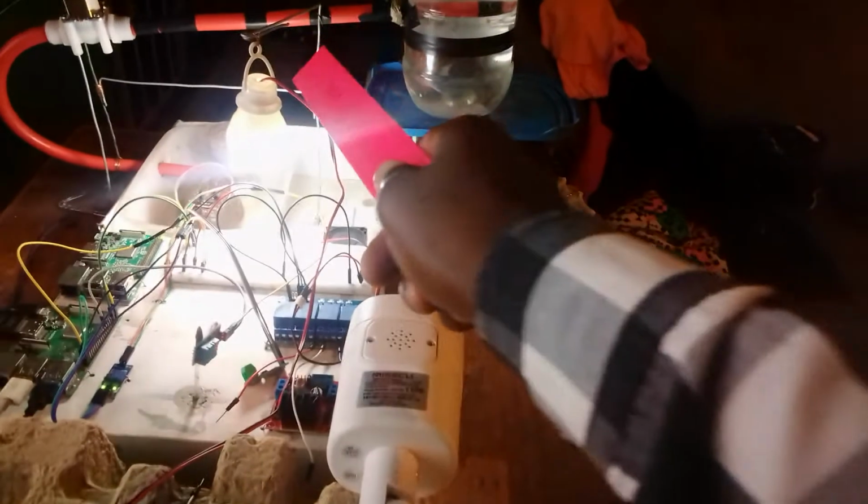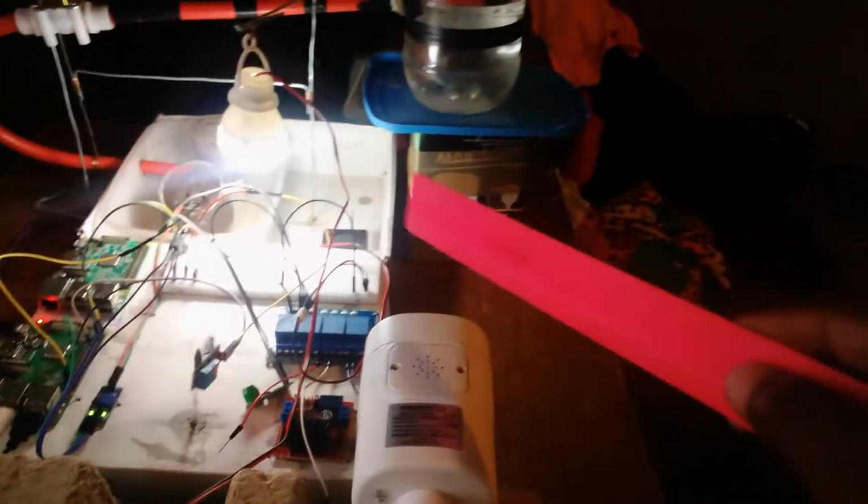So here the Raspberry Pis are 5-volt Raspberry Pis, but for our supply of the light bulb and solenoid valve, we have 12 volt DC supplies. So here we have a relay that steps up the 5 volts from the Raspberry Pi to 12 volts.